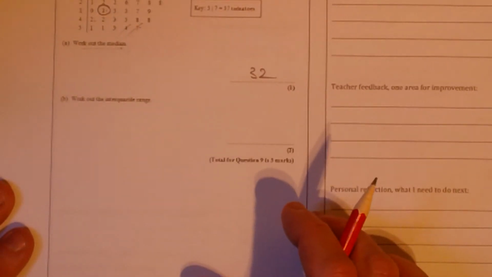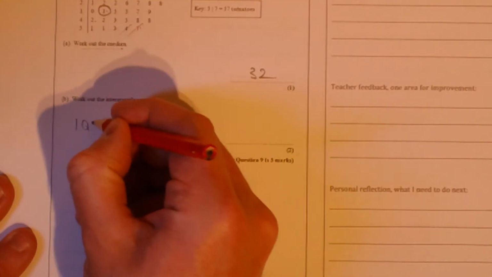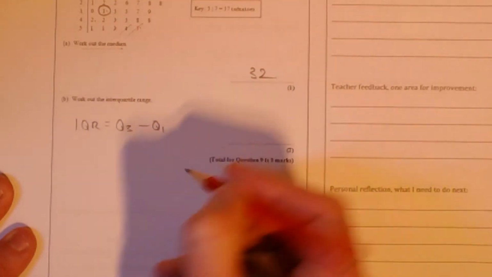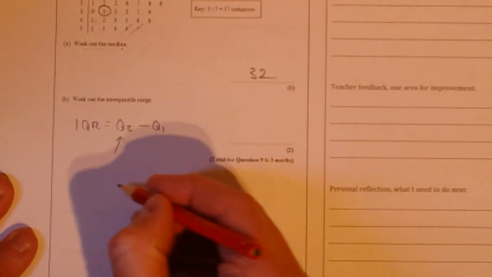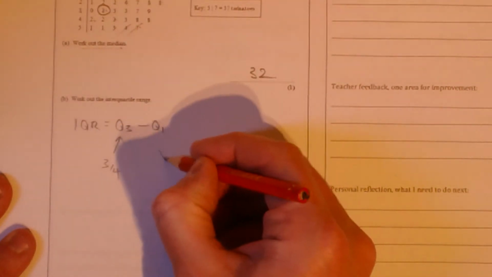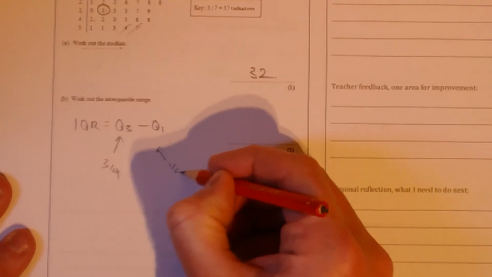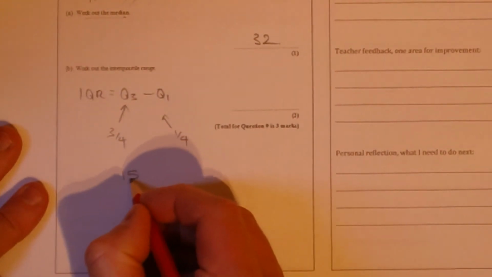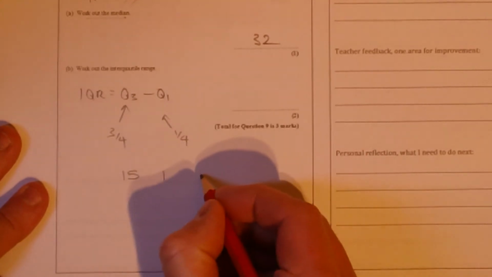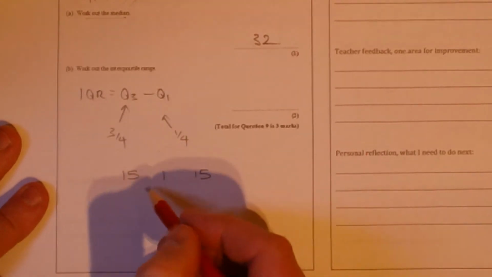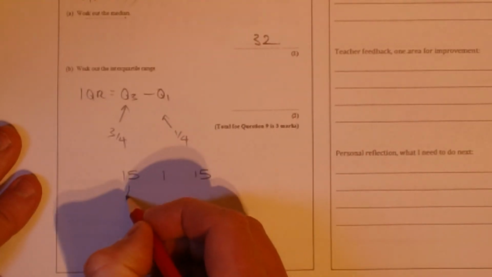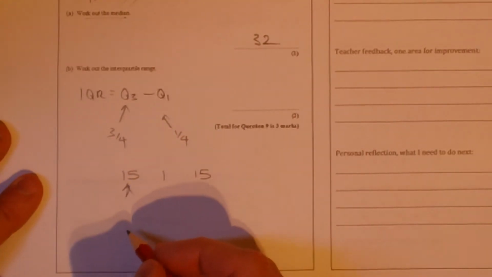Part B, work out the interquartile range. The interquartile range is the difference between the upper quartile and the lower quartile. This value is 3/4 of the way through the data. This value is 1/4 of the way through the data. Think about, you've got your 15 values, you've got your middle value, and then you've got another 15 values. The value that's 1/4 of the way through the data is halfway through this bottom half.